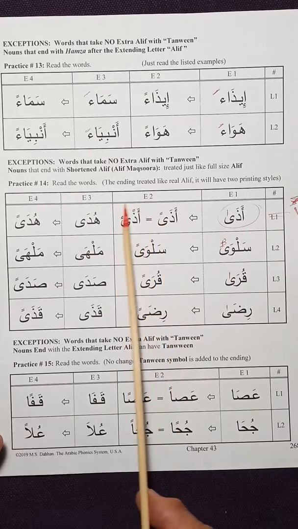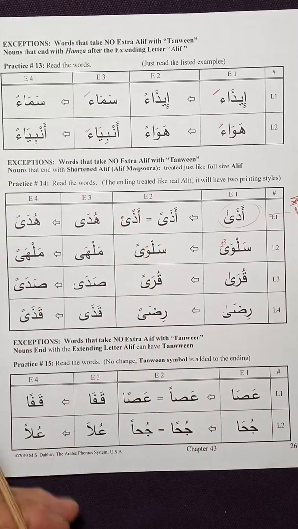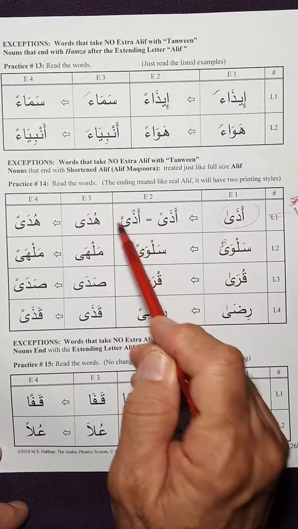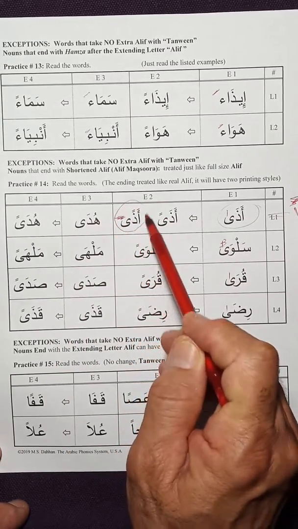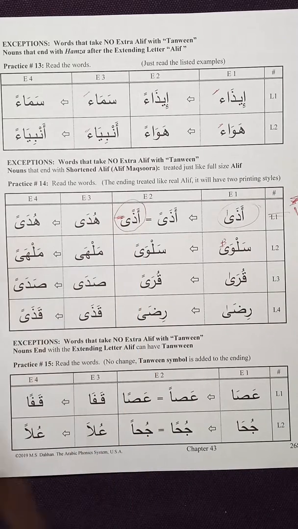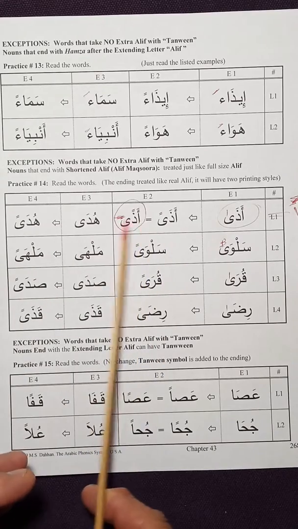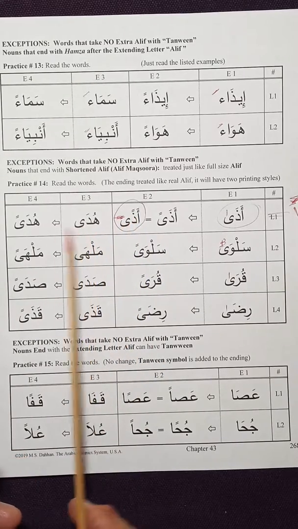Now, what interests me here, what the heck is that? Adhan. Wow. Okay, I have to check on this. I know there's an error here, but I have to check on that. Okay, that's definitely no. Okay, here, huda, hudan.